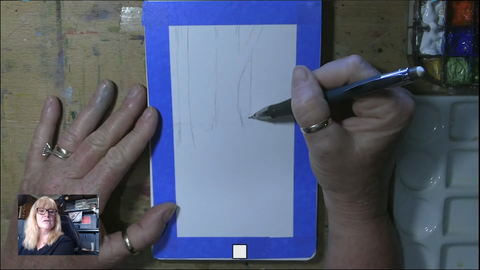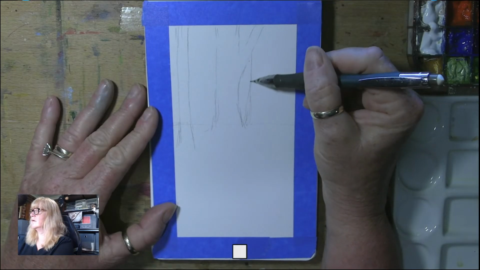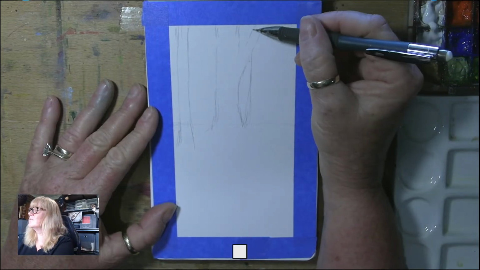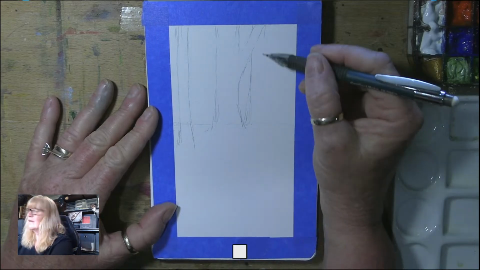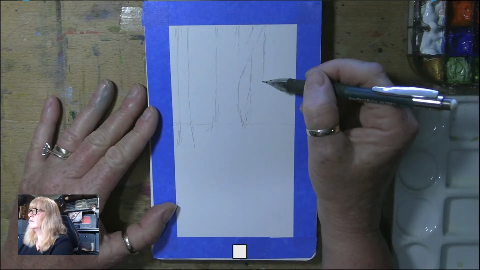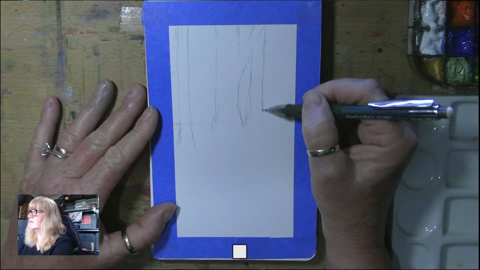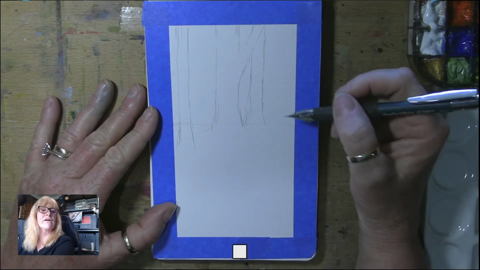Excuse me, puppy. Excuse my dog, being a barky britches. Excuse me, Bear. Alright, come down here. Draw this one. I'm going to move my palette out of the way for a second.